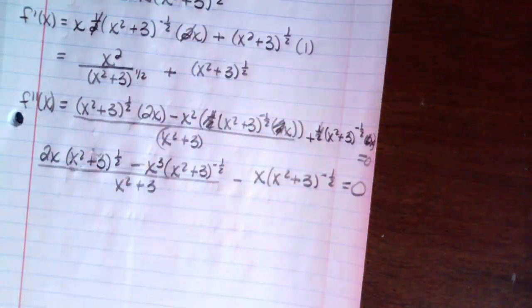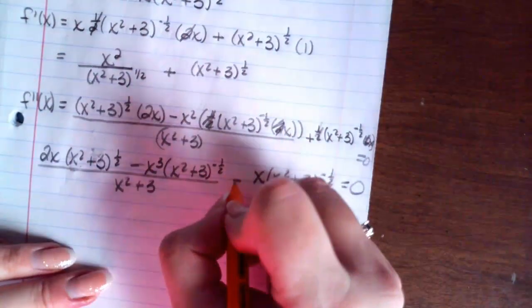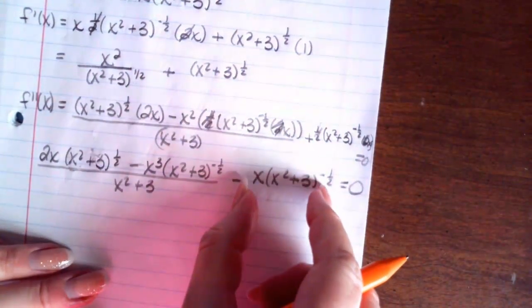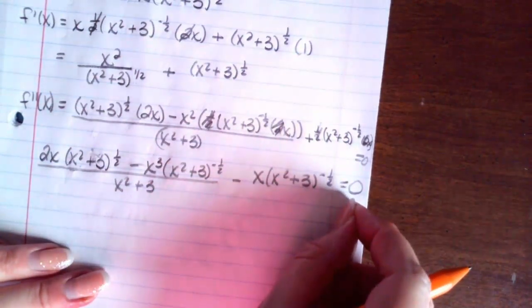Okay, so this is where it gets a little bit more dicey. We're going to set this thing equal to 0, which means I'm going to add this chunk over to the other side.